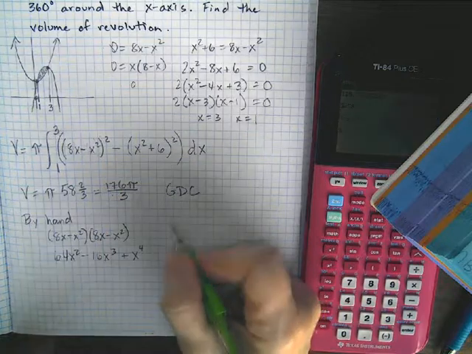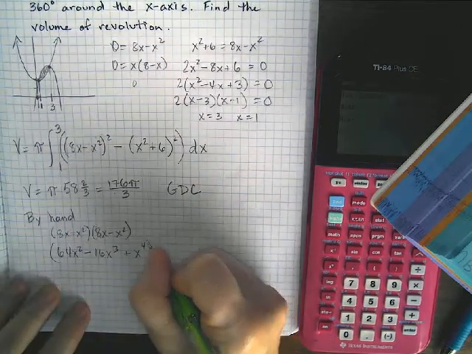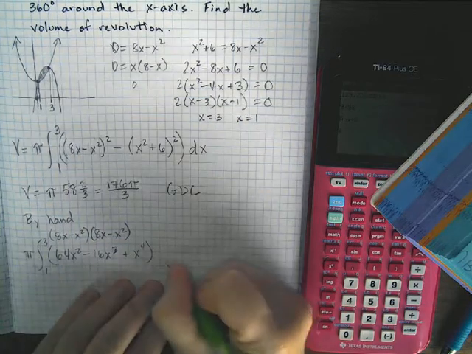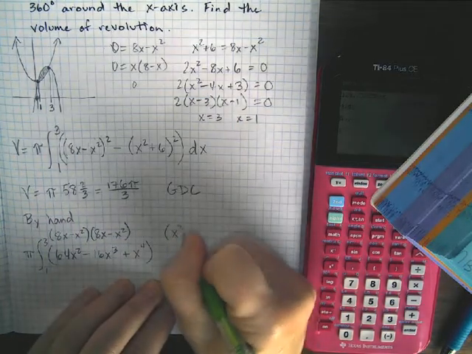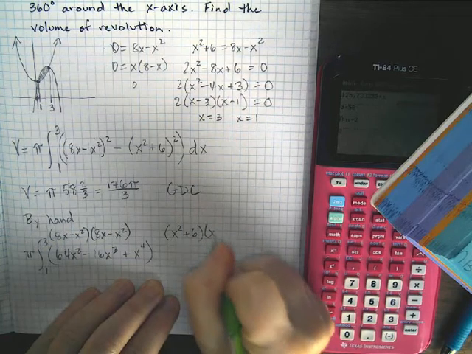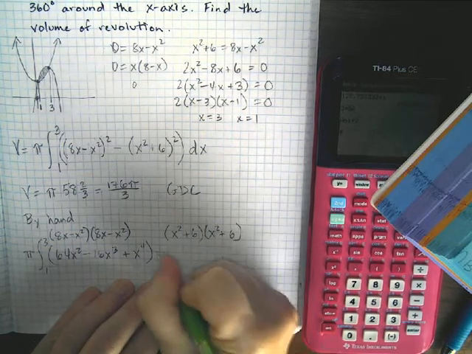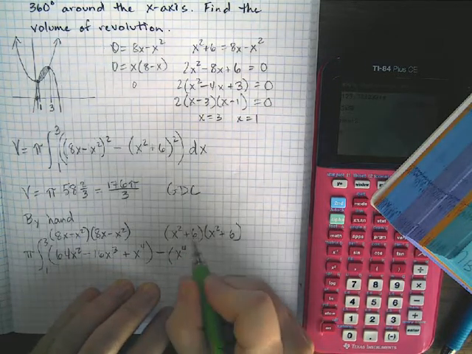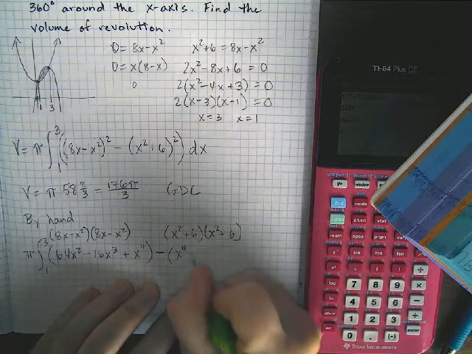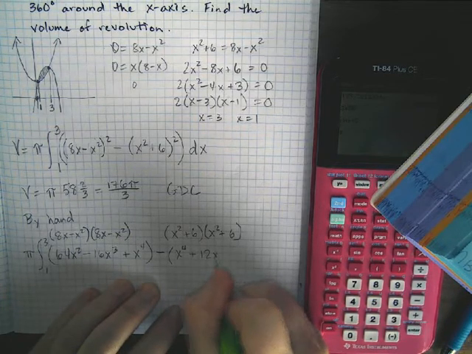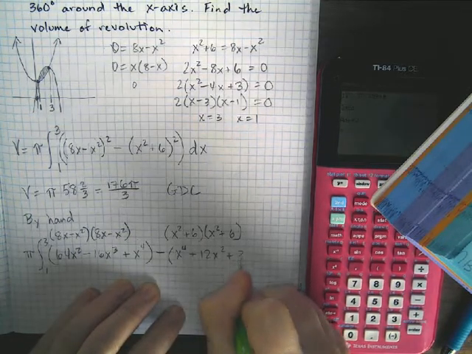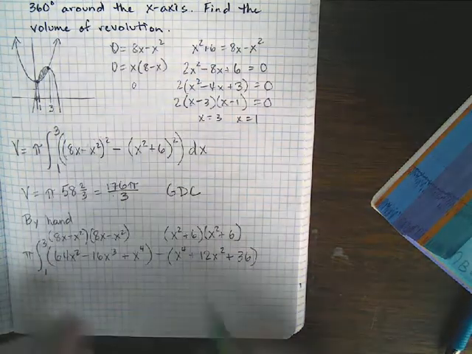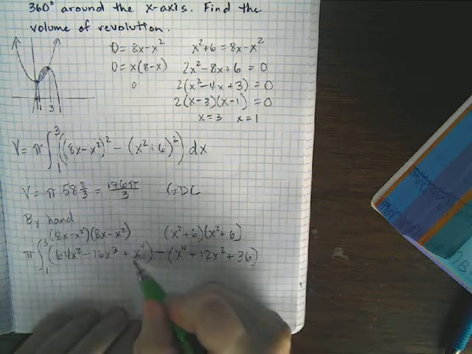The second one, from 1 to 3 times pi, we would have x squared plus 6 times x squared plus 6. That would give me x squared times x squared is x to the fourth. And then I'd have 6x squared plus 6x squared, that would give me 12x squared, and then plus 36. Okay, and then we are going to subtract these from here. Oh, this is nice. The x to the fourth minus x to the fourth goes away.